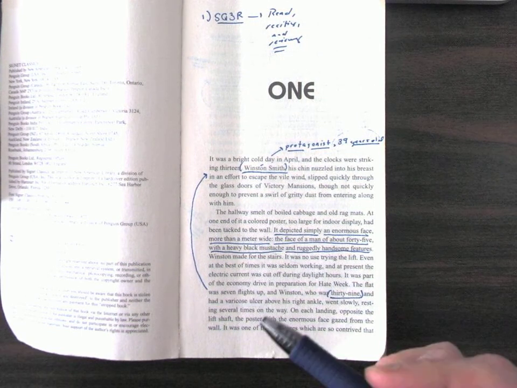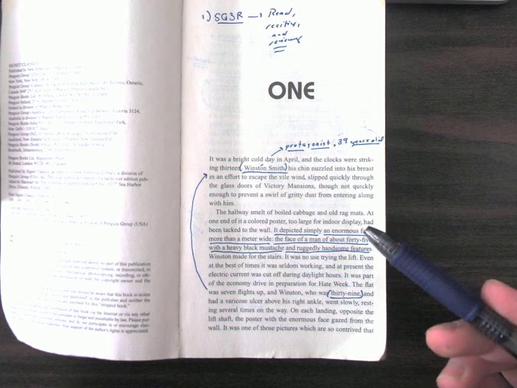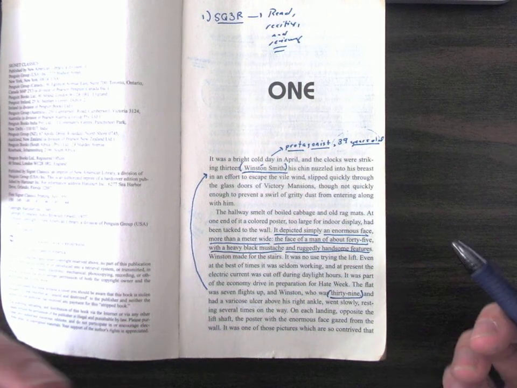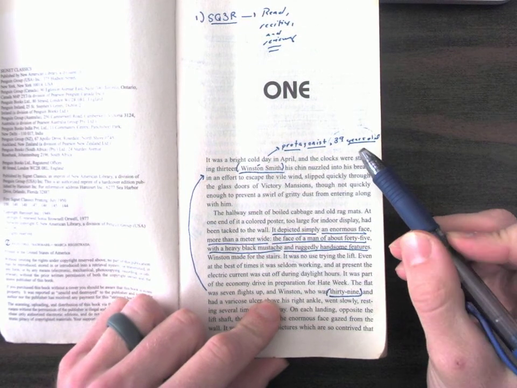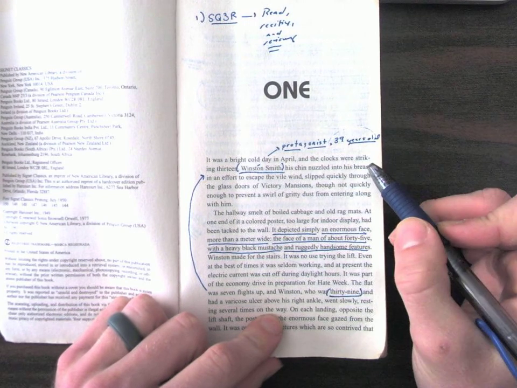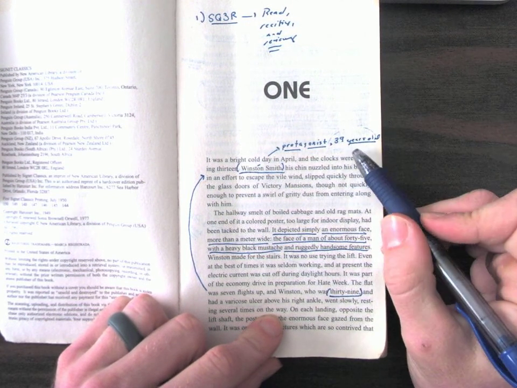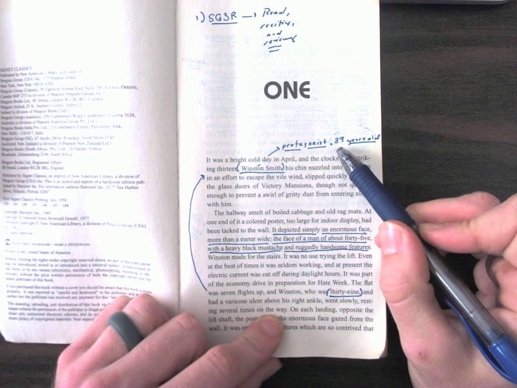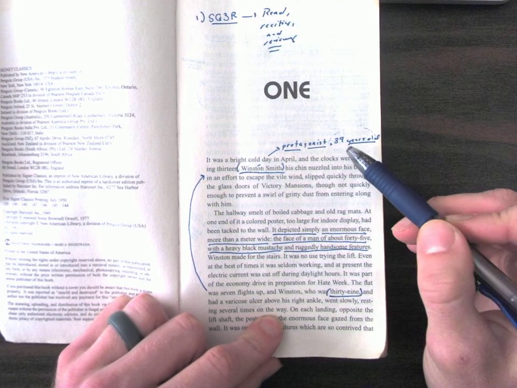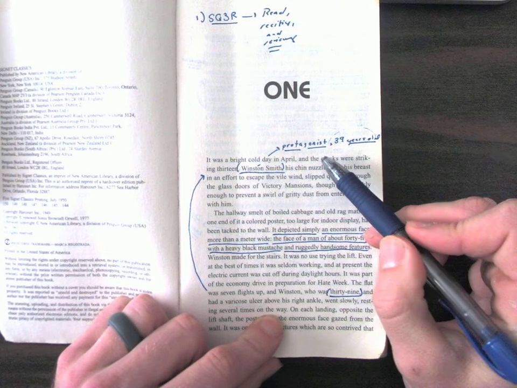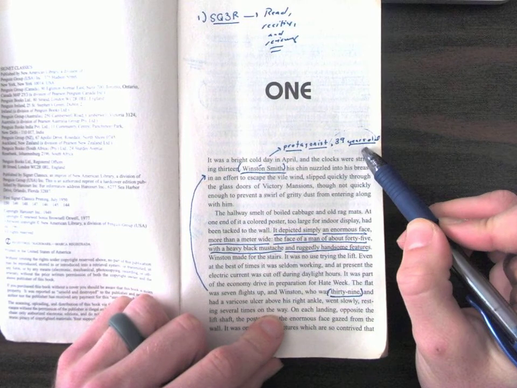Winston Smith is at the age where he is already a man, but he is beginning to meditate more seriously on what it means to be a man, on what it means to live in ways that are spiritually and morally enlightened. So Winston Smith, our protagonist, is 39 years old.